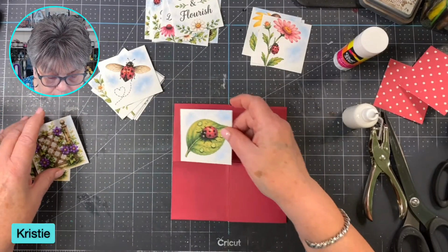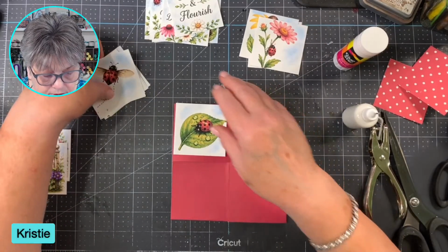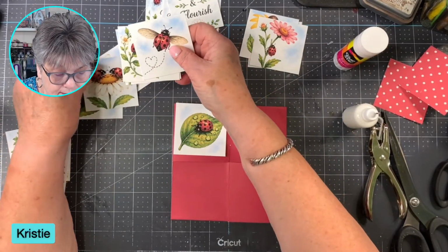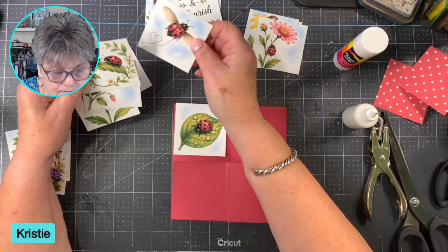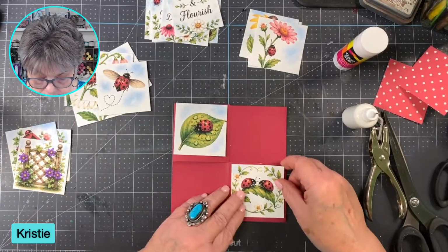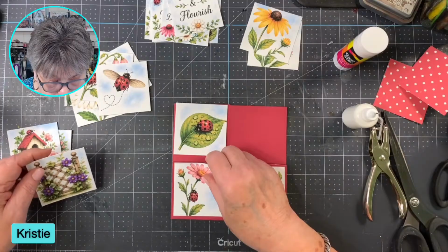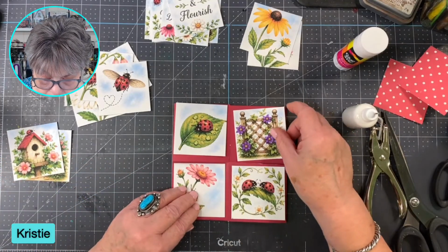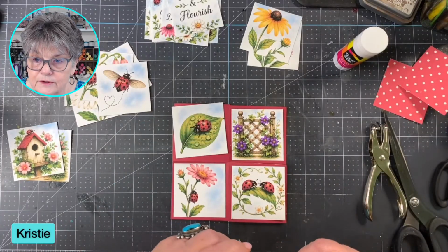we can put a ladybug. And I don't even know what I did in all of these. I got plenty of them, though, that's for sure. And this is cute. I like that. So we'll just put those there.